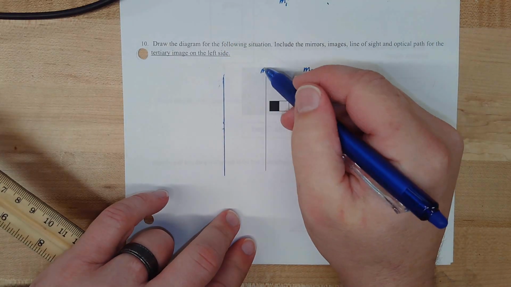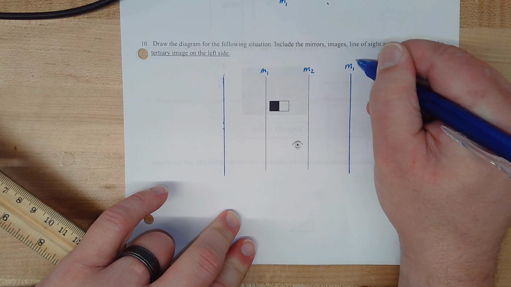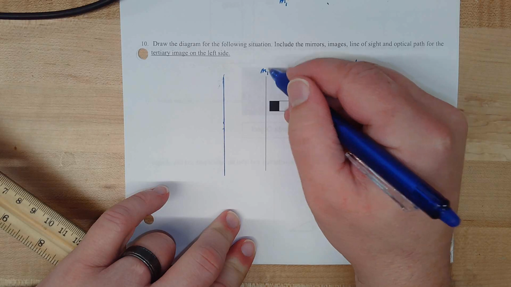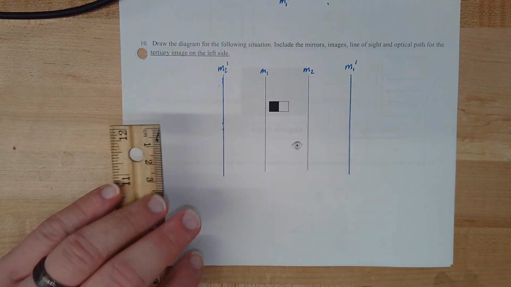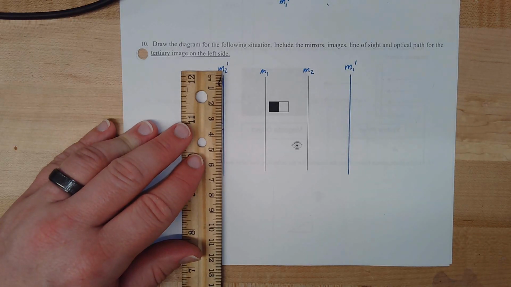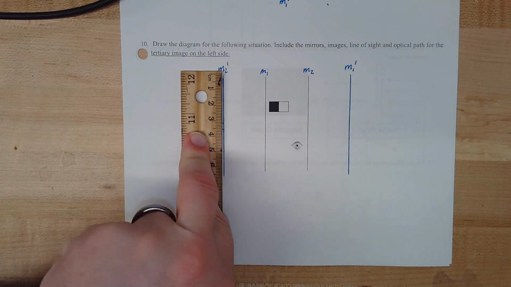So mirror 1 gets reflected in mirror 2, creating an image of mirror 1. Mirror 2 gets reflected in mirror 1, creating an image of mirror 2. Mirror 1 gets reflected in the image of mirror 2, and yes, we are going to have to go out to a number of these.